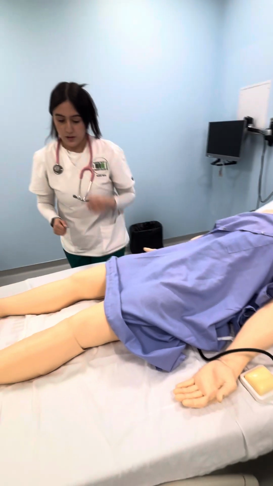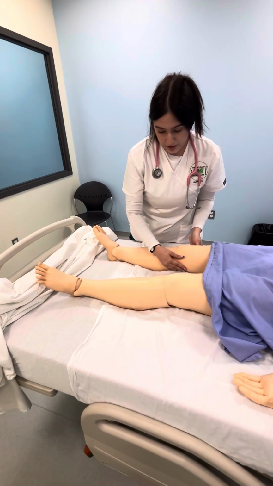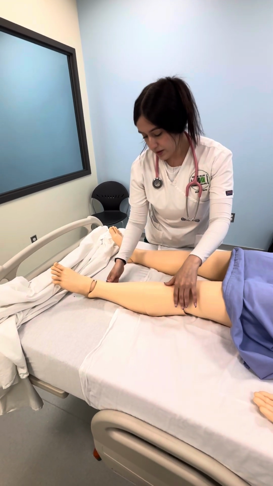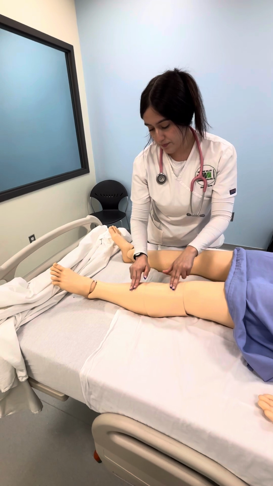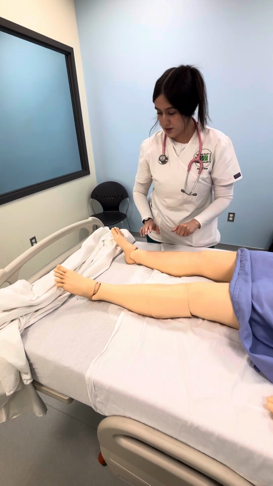I'd also do it on the lower extremities, making sure there's no masses or tenderness. Okay, also check for edema. Okay, there's no sign of edema, it's +1.